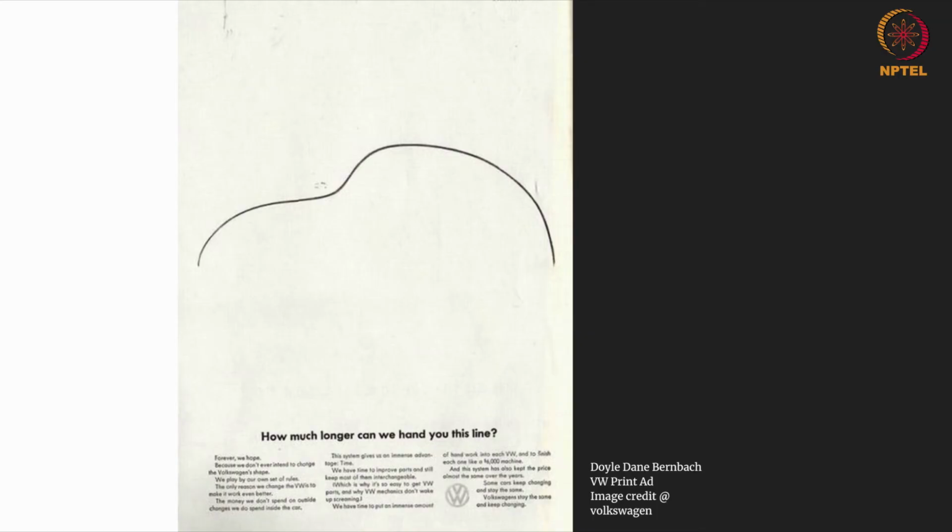And if you can read the body text, the small paragraph in the bottom, which I think is not visible on the screen, it says, forever we hope. So now you can see how this text and image, visual and textual contents, are complementing each other. At the same time, how powerfully a line can be used to disclose or to suggest a product and also create the nostalgia or bring out the memories which the customer already has with the brand.